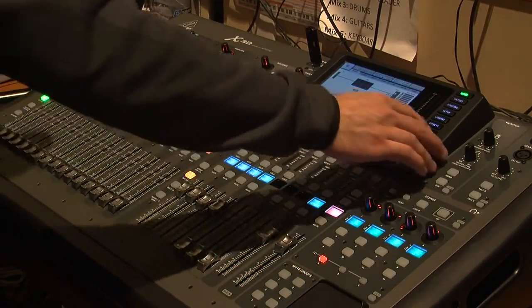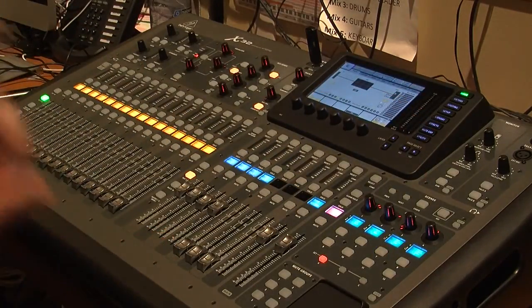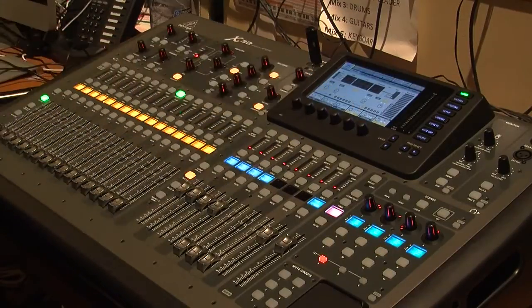All right, so that's how you assign mute groups. Is there a way of displaying that now? Yes, if you look at the channel, it shows you you're in mute group 1. Oh, just like the DCAs. All right, cool. Okay.